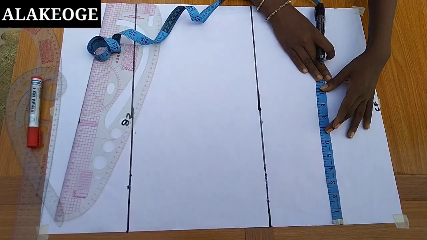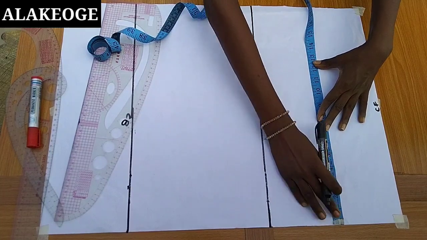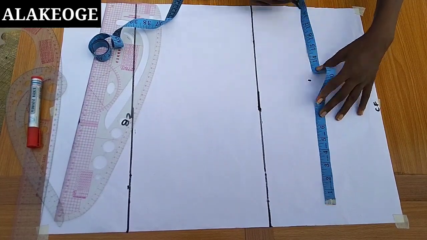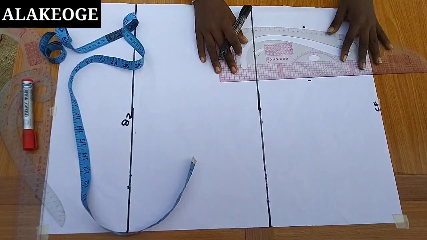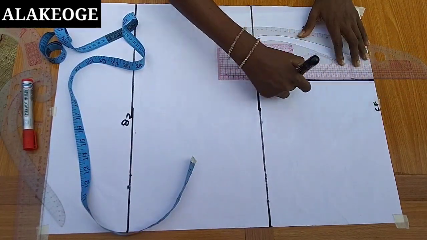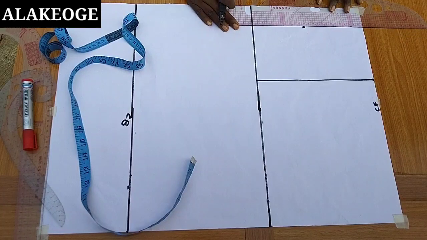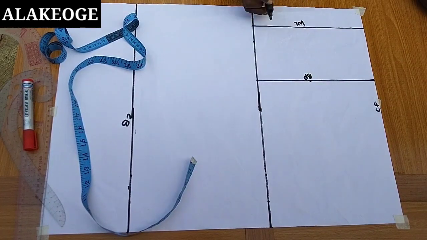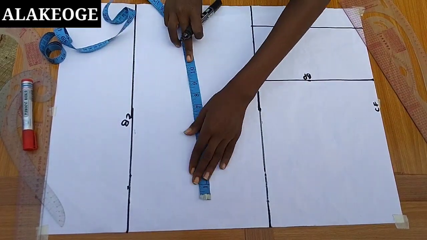So the next one I'm marking is the shoulder to the nipple, which is the bust point, and then I mark the shoulder to the waist. So this line I'm scoring down is the shoulder to the nipple, so I'm going to label that bust point, and this is the shoulder to the waist, that's the waistline, WL.